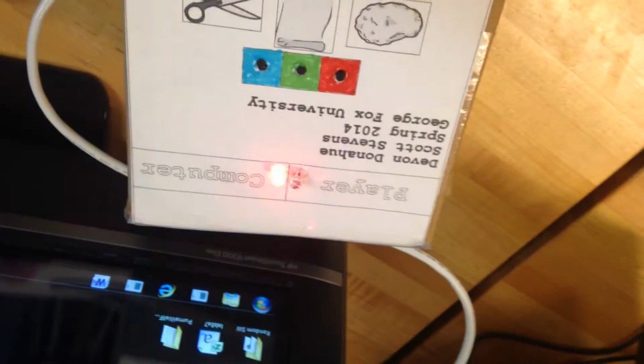And then if the human player won, then it just cycles through all the lights, so it's nice and pretty. They chose green, they chose blue, so blue wins, yay! So it does that nice, colorful, pretty thing.